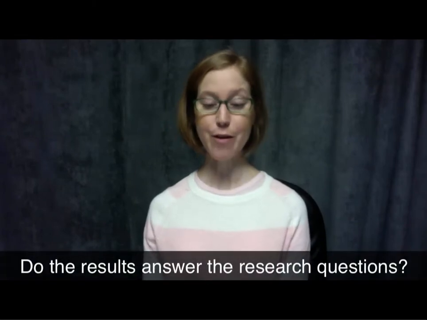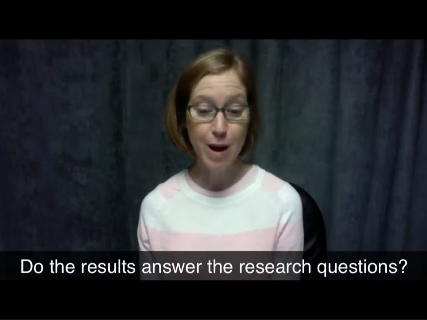I consider whether the results answer the research questions. I go back to the study's aim to remind myself of the primary research question. What is the efficacy and safety of liraglutide for weight management among overweight or obese adults? The results presented in this article do answer this question.